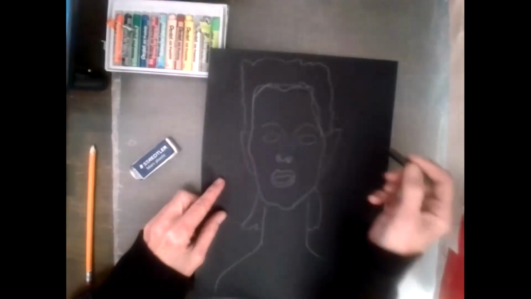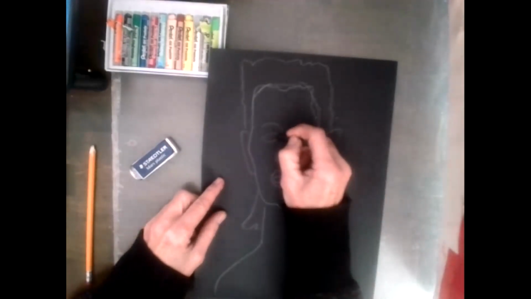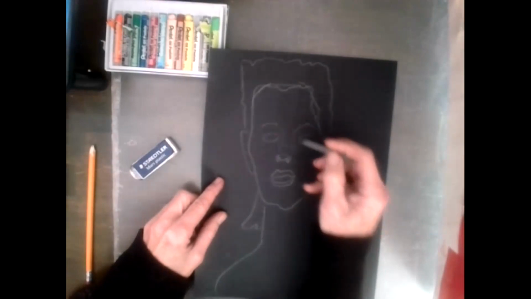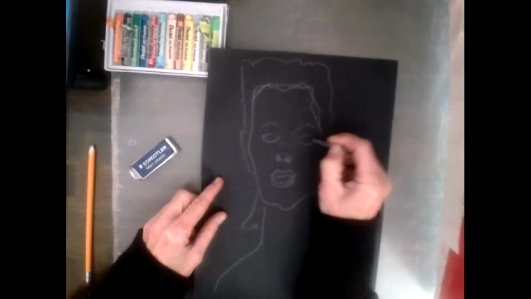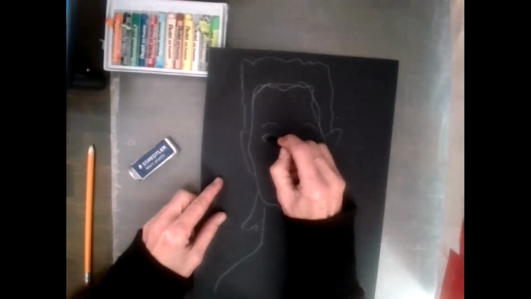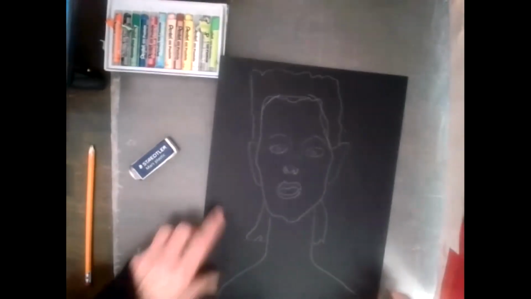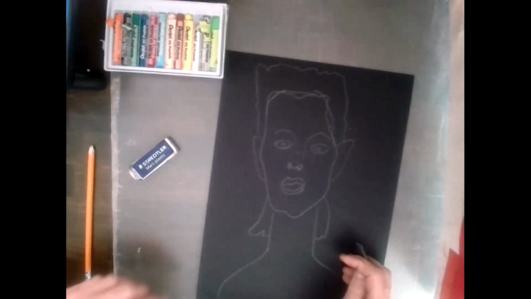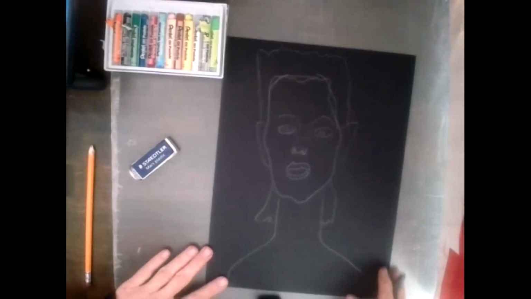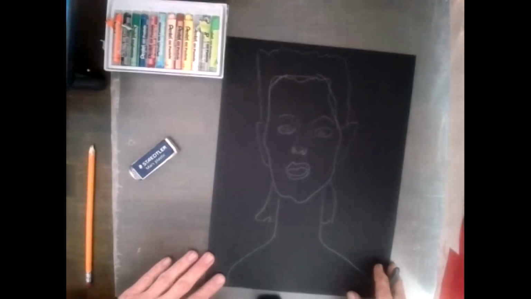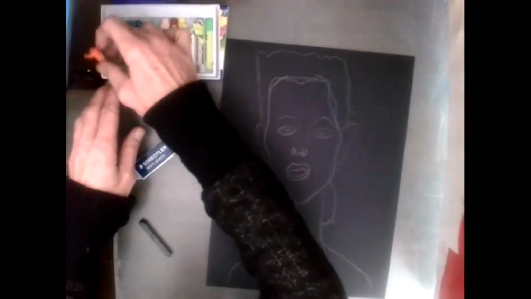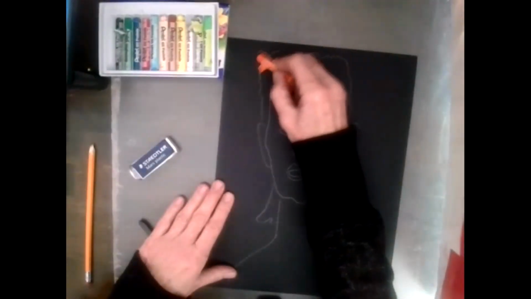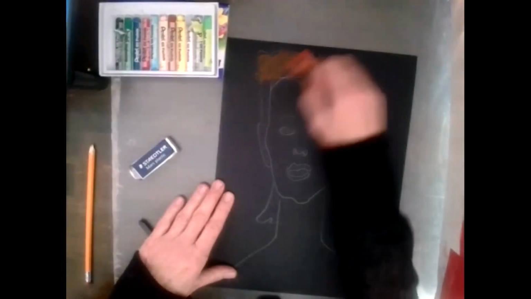And then, Bowie was really known for having his pupils. So I'm gonna put those in. And now I'm gonna start to add color to this and fix it up so it looks like David Bowie Modigliani. So I'm just gonna add color really quickly. I'm gonna add orange into the hair.